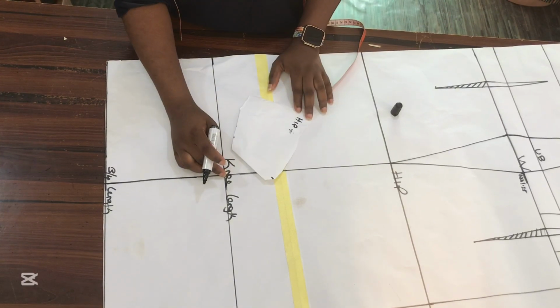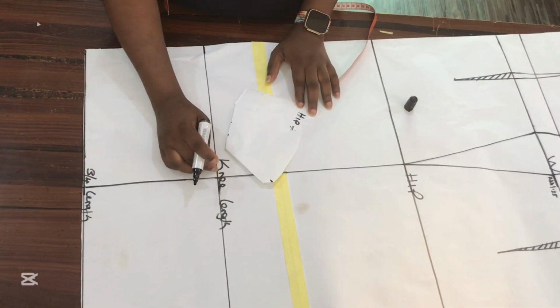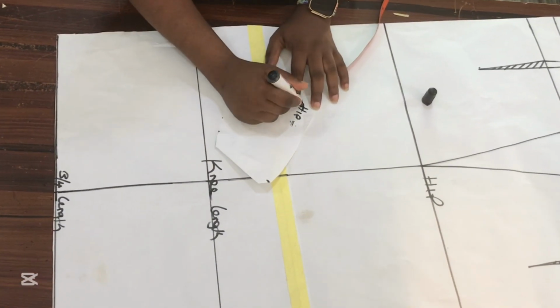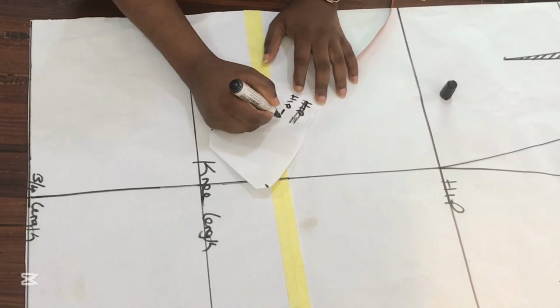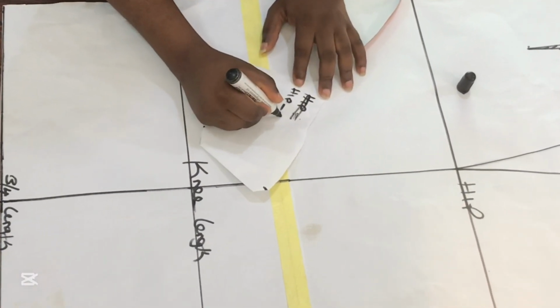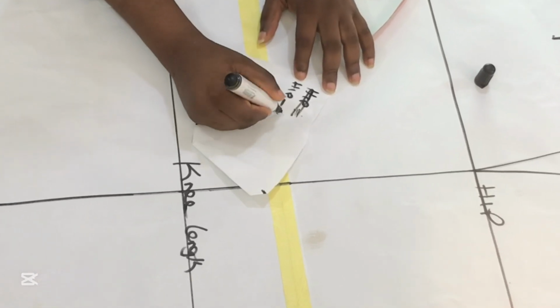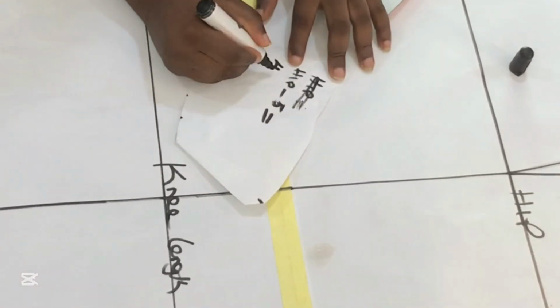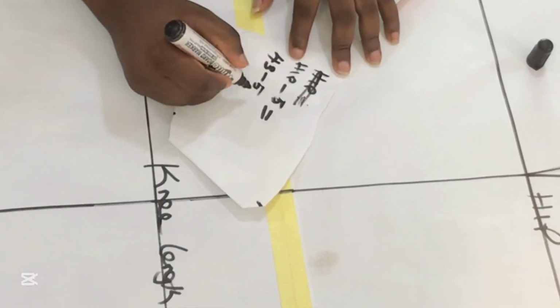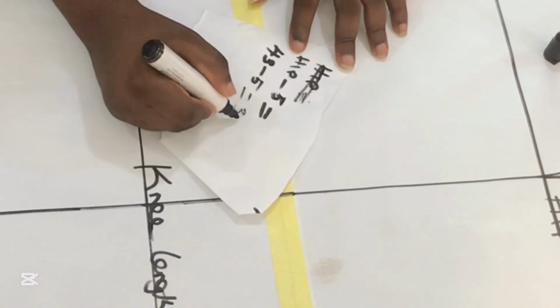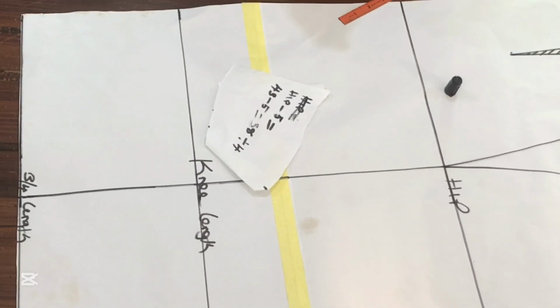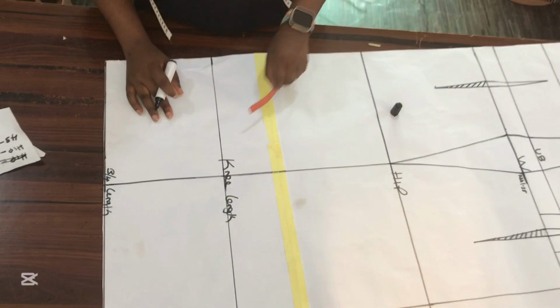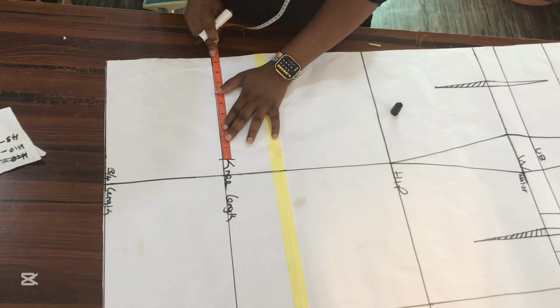Now we are going to move to getting our pencil skirt measurement. To get our pencil skirt measurement, we are going to be using our hip. What we are going to do is deduct a certain amount of measurement from your hip. For me, I deducted 5 inches. Whatever you get, you're going to divide it by 4. Whatever your answer is, that's what you're going to be measuring on the knee length.